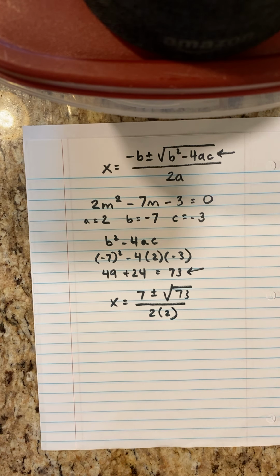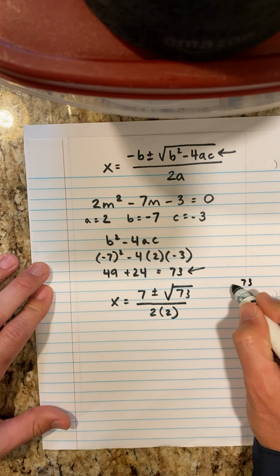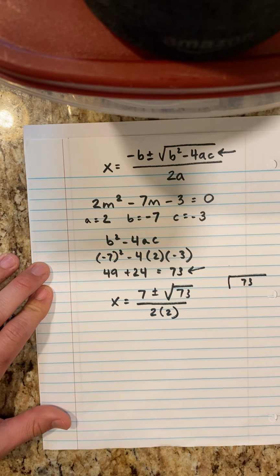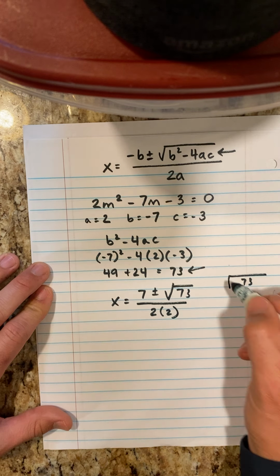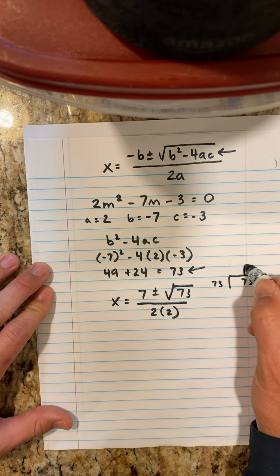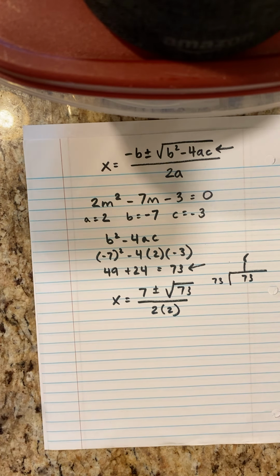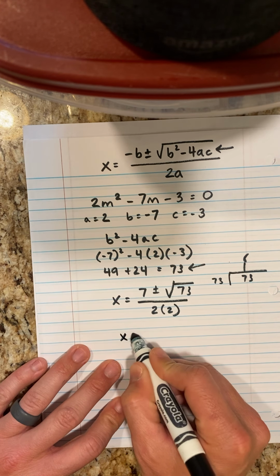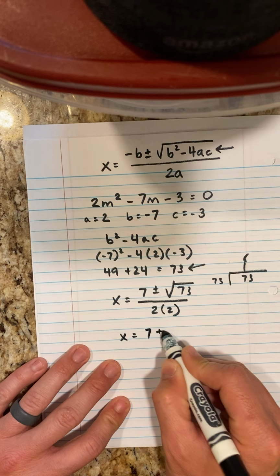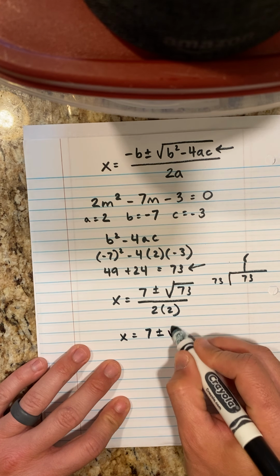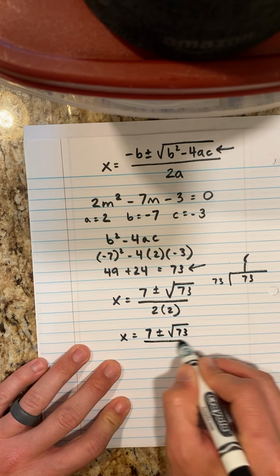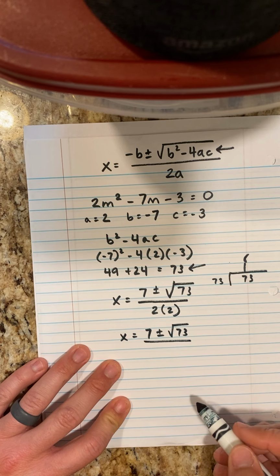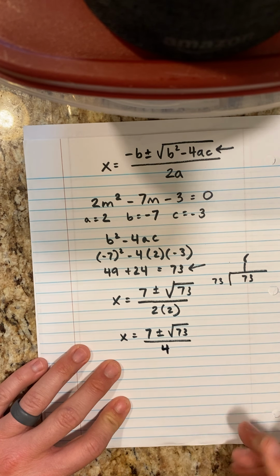We want to simplify things that we know. Square root of 73. If I try to birthday cake 73, there's nothing that goes into 73. So 73 is actually prime, so I can't do anything, and it's just going to stay the square root of 73. So I've got x equals 7 plus or minus the square root of 73. That all stayed the same. And then 2 times 2 is 4.